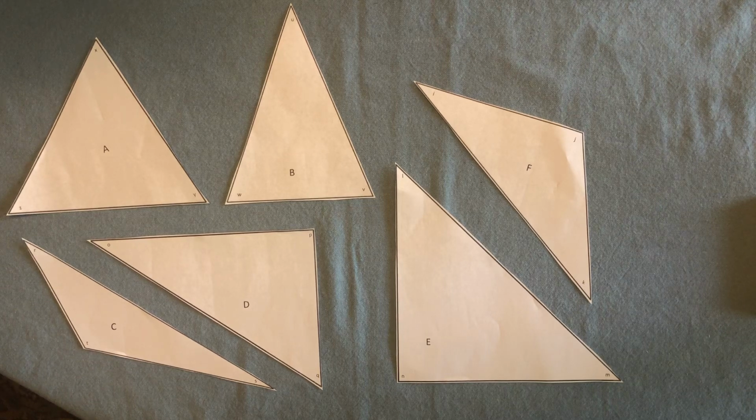Welcome to Eureka Math, Module 4, Lesson 13. Today's I can statement is: I can analyze, which means to study and pay attention to details, and classify, which means to sort, triangles into different categories based on their side lengths and their angle measurements.